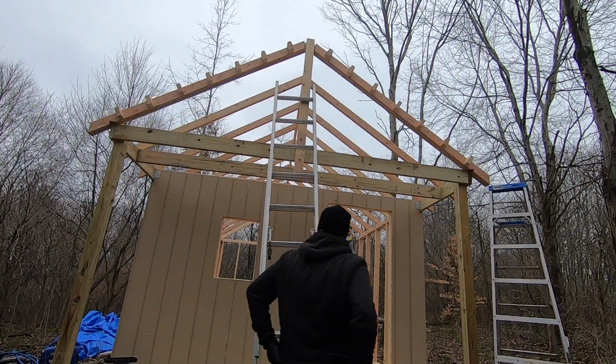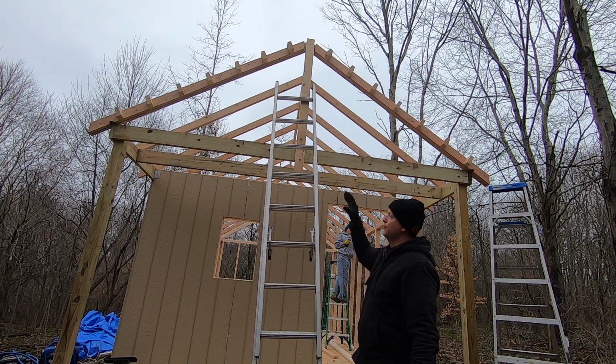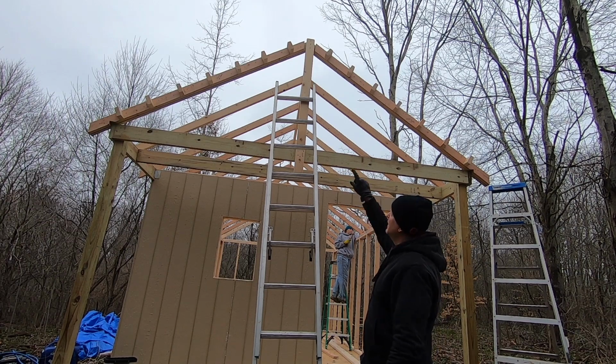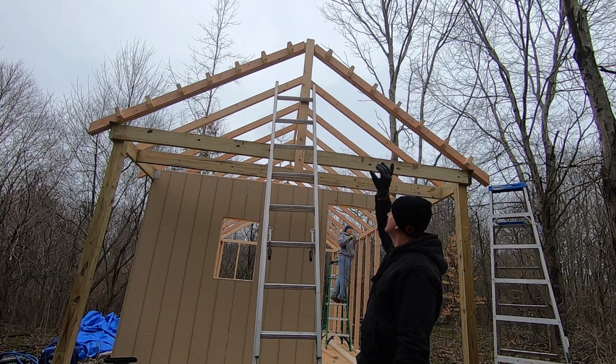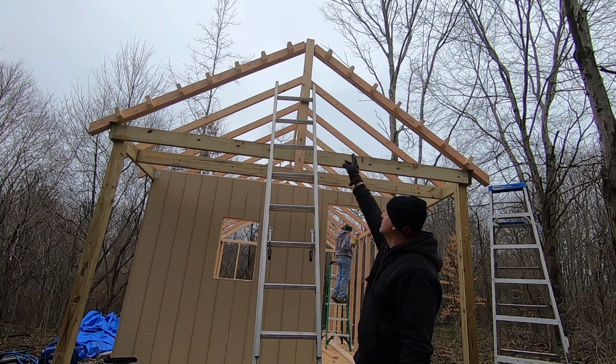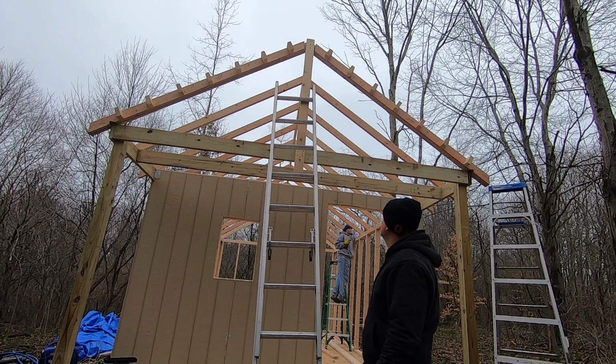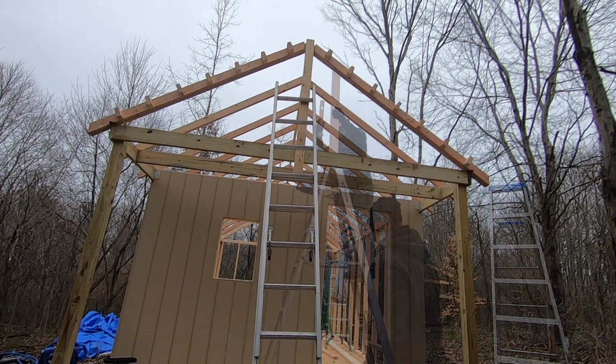So what I'm doing now is coming up with a way to frame the front here. Decided I'm going to put that half moon window on the front up in the loft so the light will come in and shine through the cabin. Obviously this is temporary anyway, but I can't leave it there, so I'm going to try to come up with a way to put some framing in here.